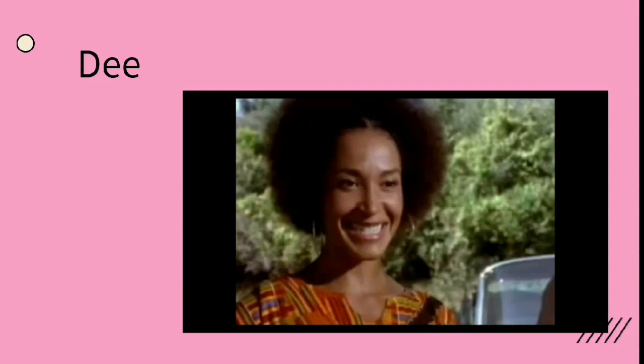Dee is educated, worldly, and deeply determined, not generally allowing her desire to be thwarted. When Mama won't let her have the quilts to display, she becomes furious. She claims that Mama and Maggie don't understand their heritage, but she is the one overlooking the important aspects of her family history.